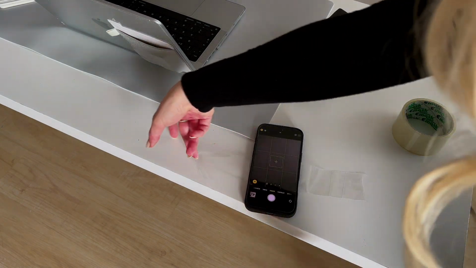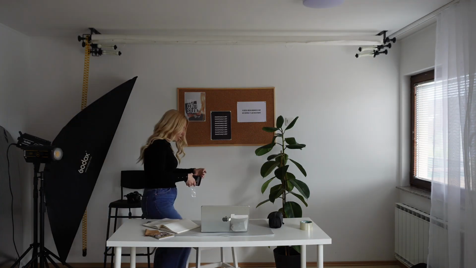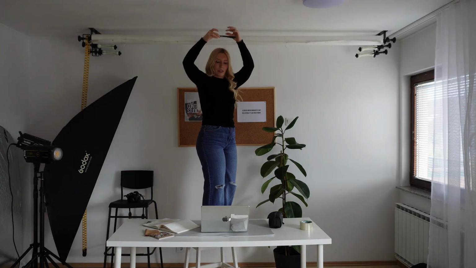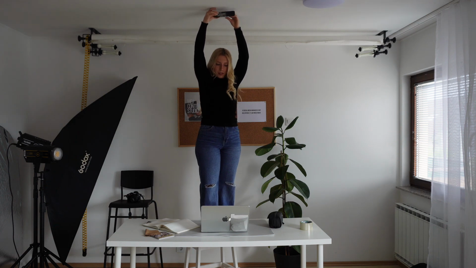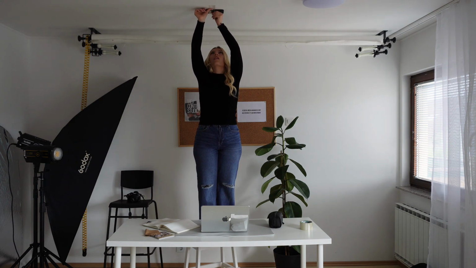I just take some strong tape and put it on the back of my phone so that I can stick it to the ceiling. Once I have it in the position that I want, I add some additional tape to make sure it doesn't move or fall on my head. And that's it. I just create all of the scenes I want.